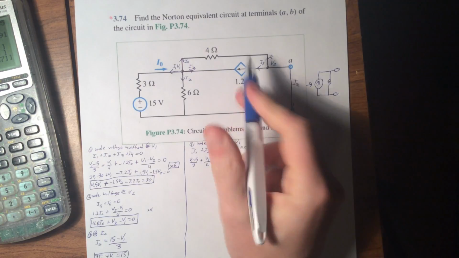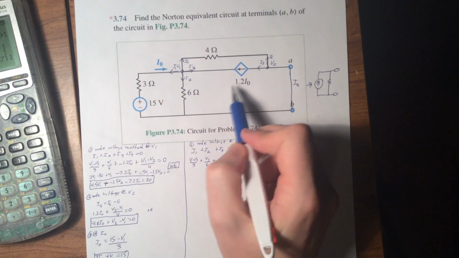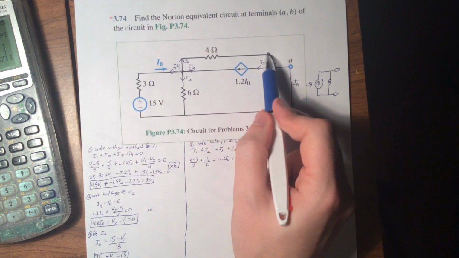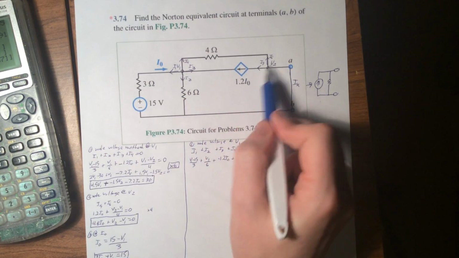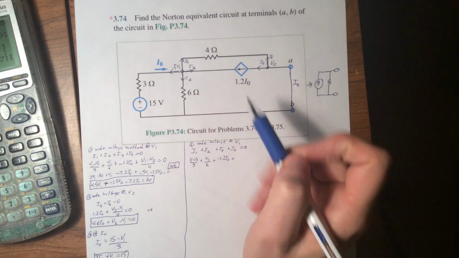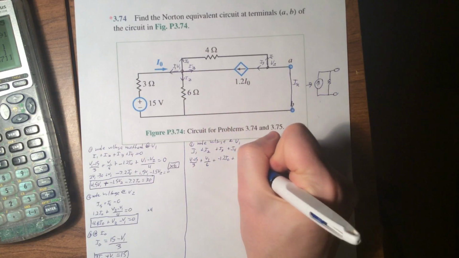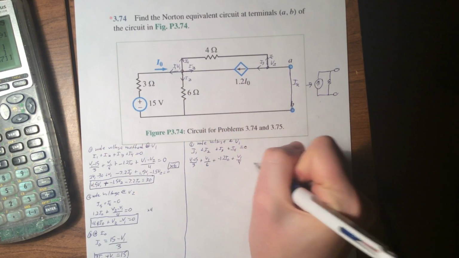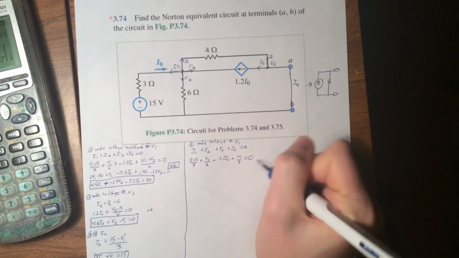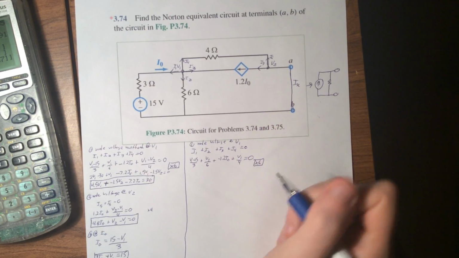And our I4, so this is the one that's going to change because we used to have V1 minus V2, but now we don't have a V2 because it's going to go right through here to ground. There's nothing stopping it anymore. It's just going to ground. So for this one, we're going to have our V1 over 4, going right to ground, equals 0. Going to multiply this out by 6 in order to make it nice and neat for us.